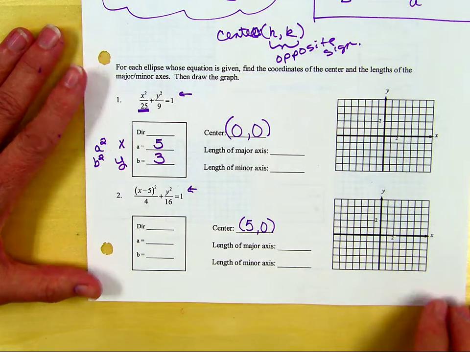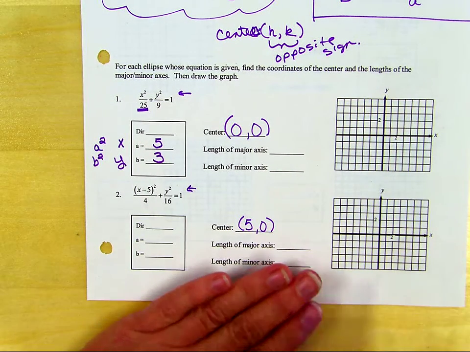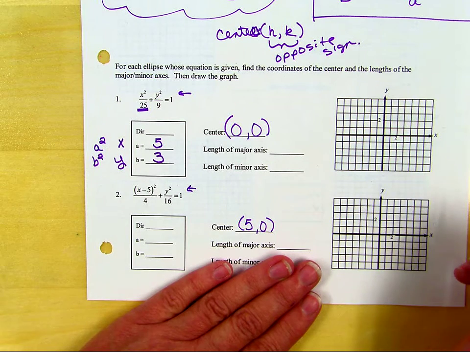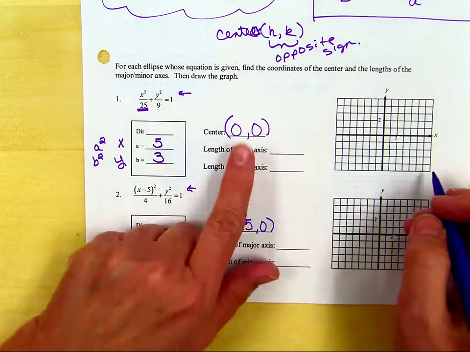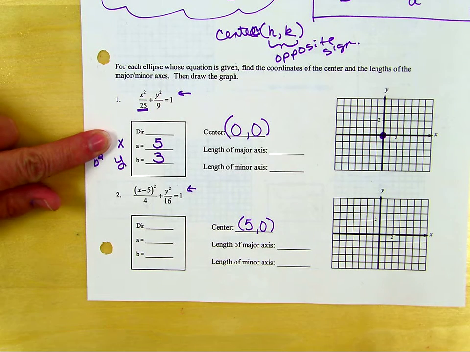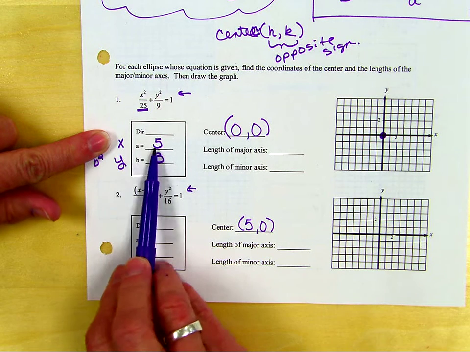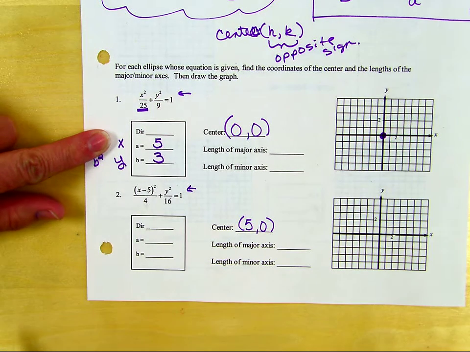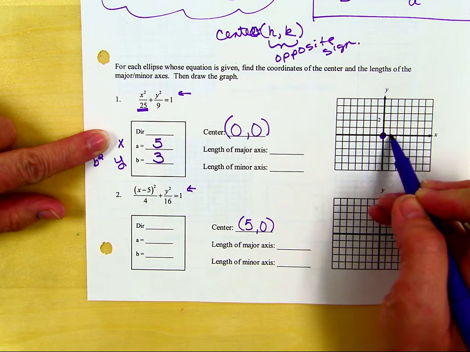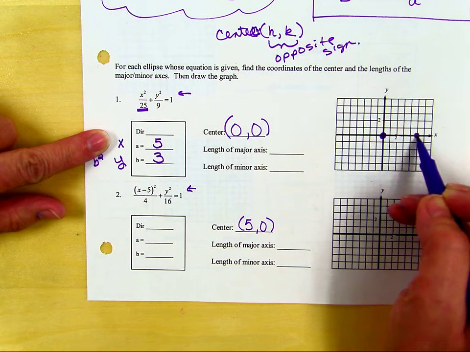We're going to go ahead and show how to graph it. Again, this x and this y is critical. You've got to remember to put it there. So center, 0, 0. The x tells me that I'm going to have a radius of 5 in the x direction. So this is my x-axis. So 5 to the right and 5 to the left.